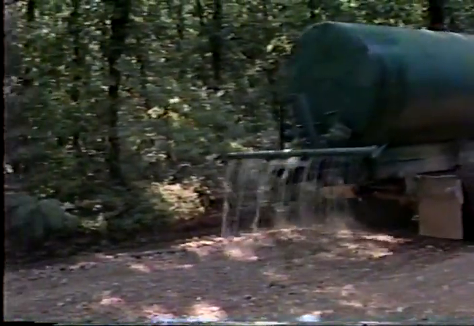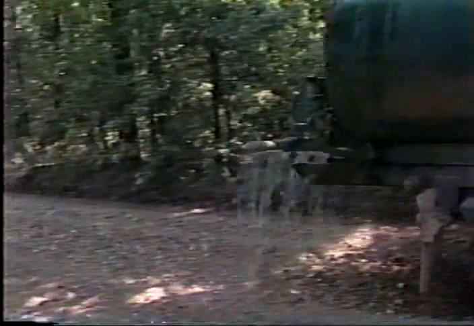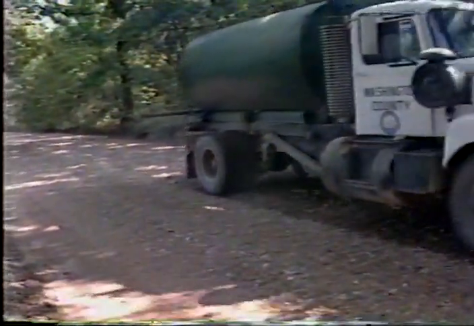Ideally, gravel roads should be smoothed when the aggregate and fines are moist. If smoothing has to be done in dry weather, the use of a water truck is recommended.